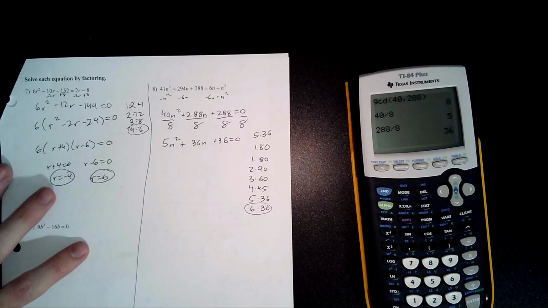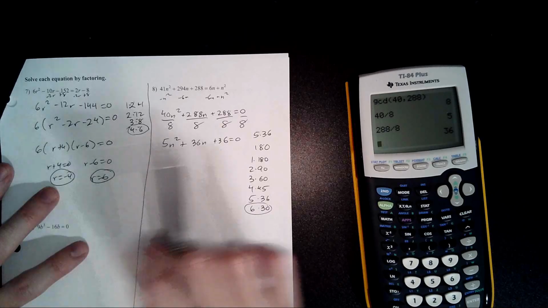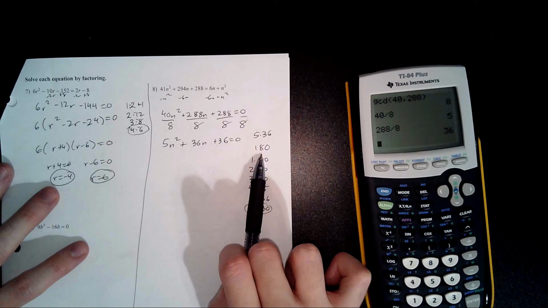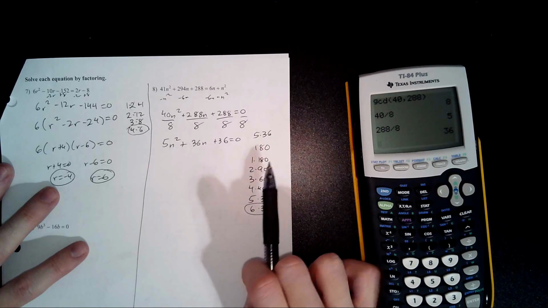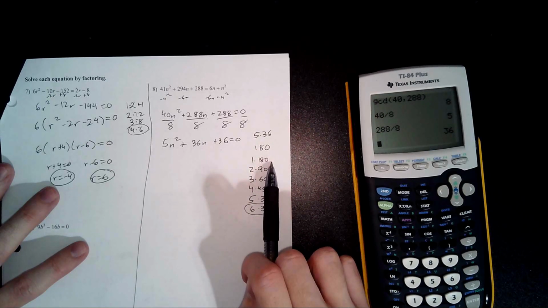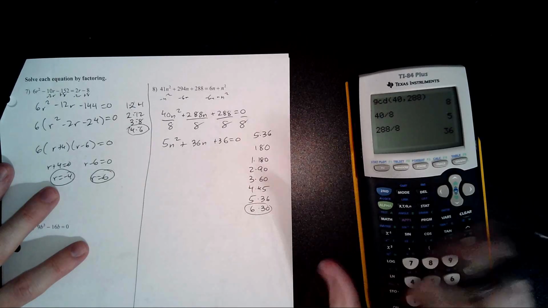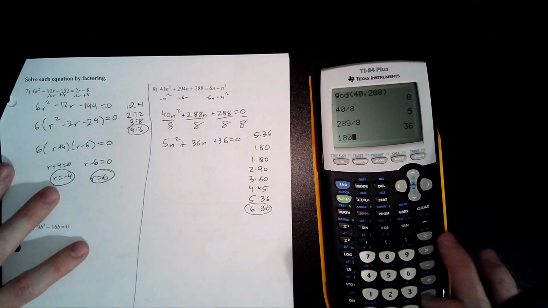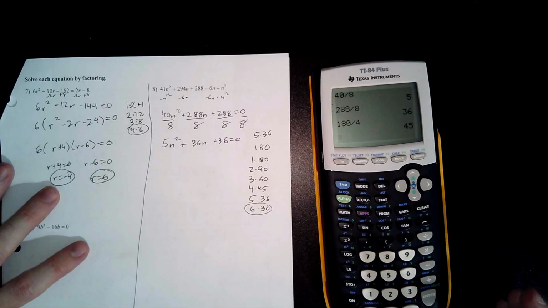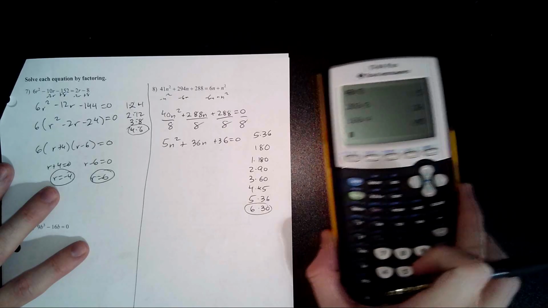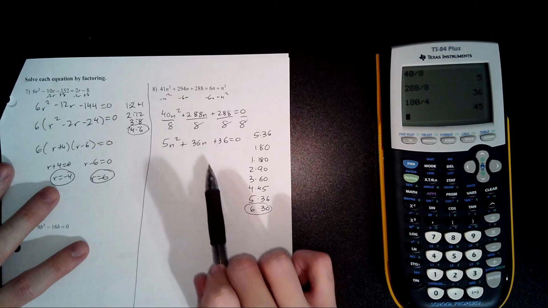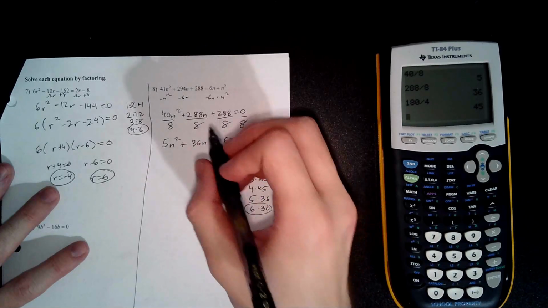I'm going to pause and let people catch up in case they're still writing. Again, what we did was this number here, the 5, times this 36 to get 5 times 36, or 180. We kept on writing all the numbers that multiply to 180 off to the side. If you're struggling with figuring these numbers out, for instance, if you wanted to figure out this 4 and 45, you just do 180 divided by 4, and it will give you 45. Anyways, after I've got this 6 times 30, I'm going to split that 36n into those two numbers.